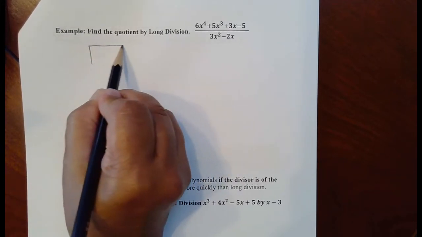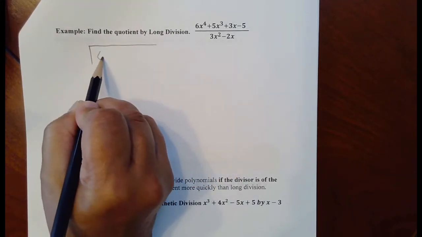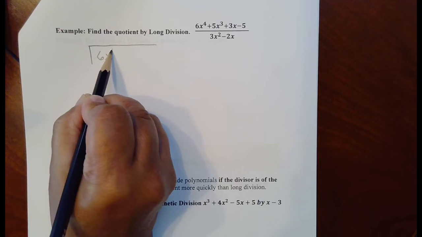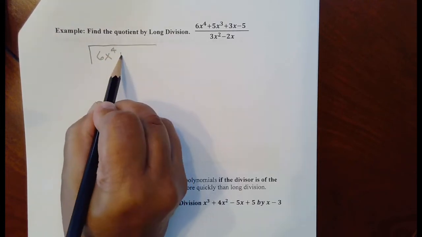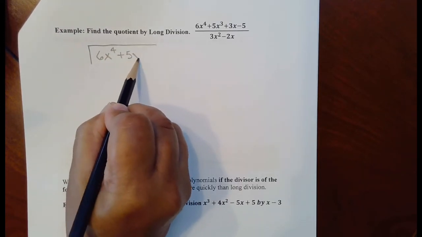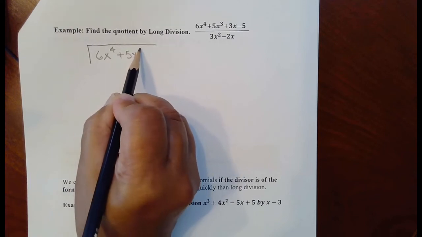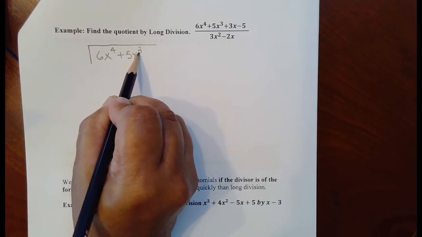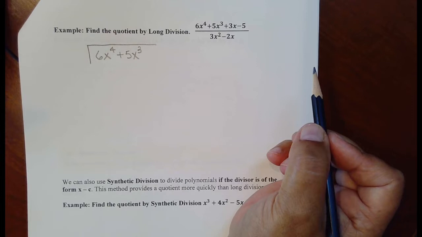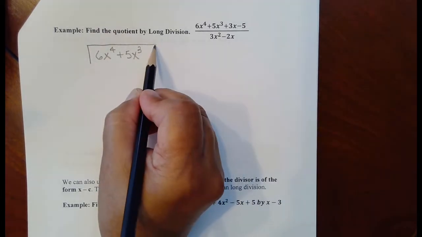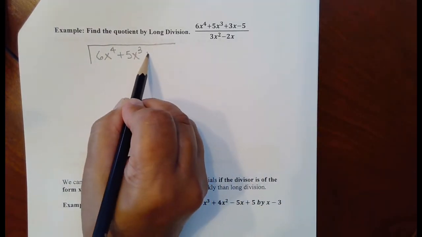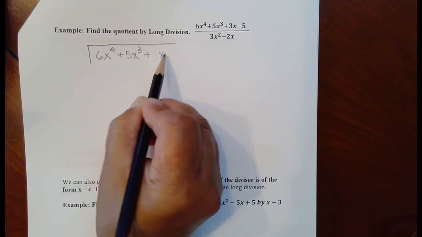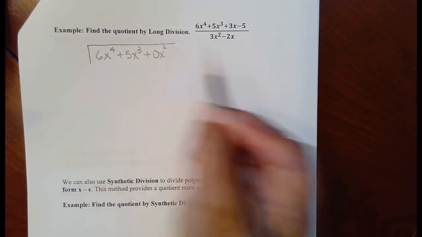So let's say here's my 2nd degree term, and I have 0 of them. That's what we call a space holder or a dummy variable. We do have a 1st degree term, and we do have a constant. Okay, then the divisor is 3x squared minus 2x.